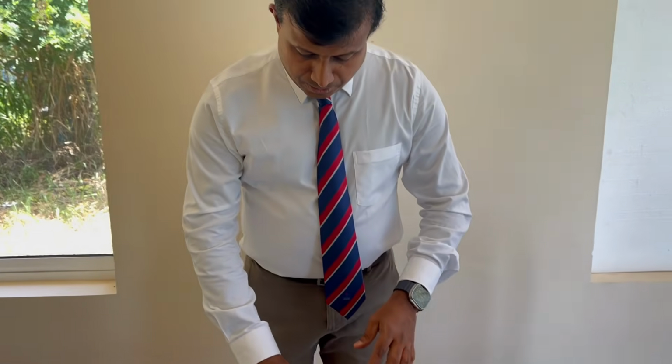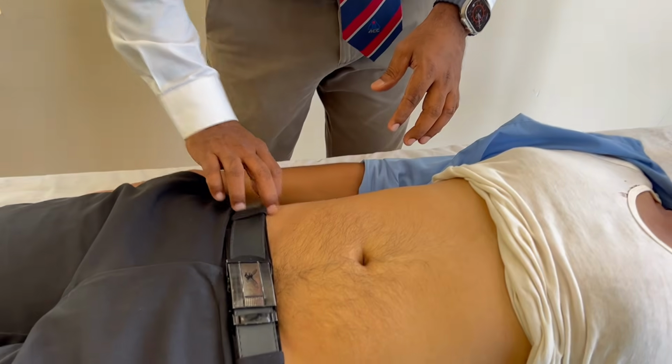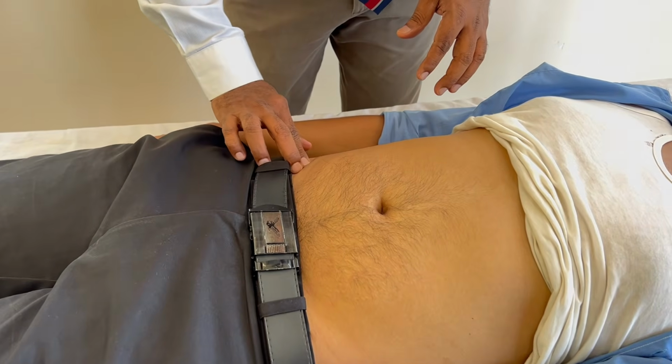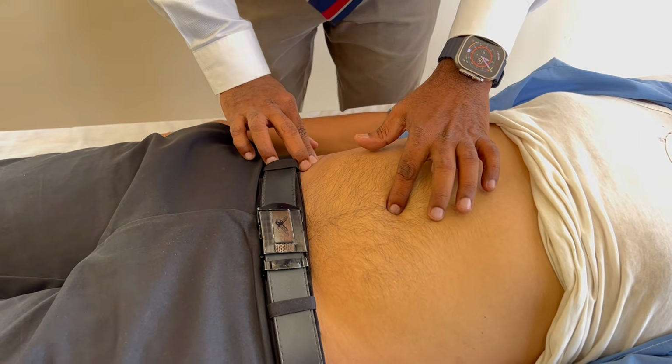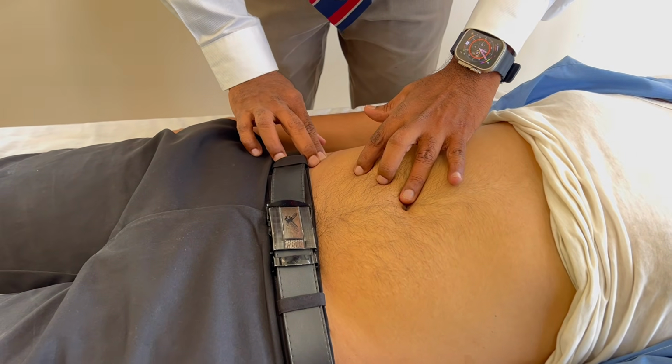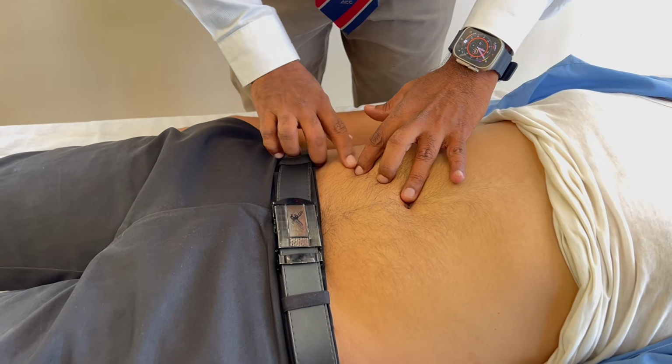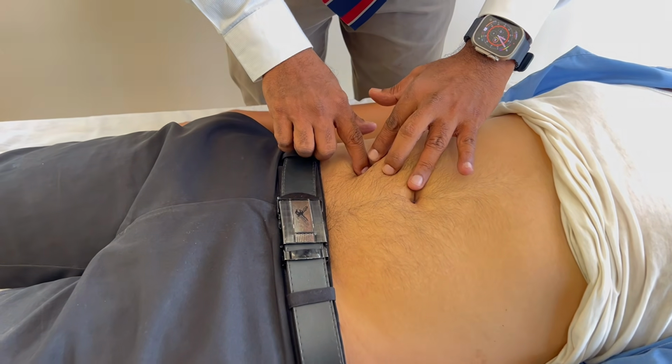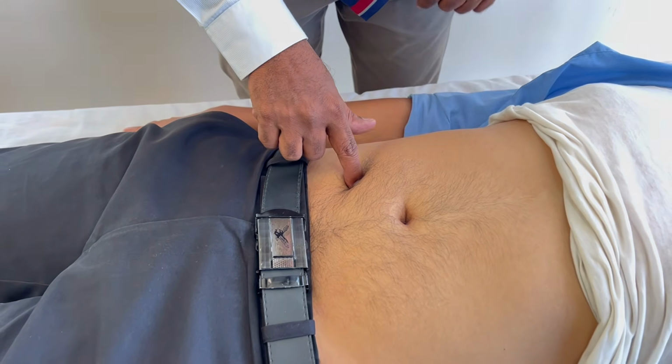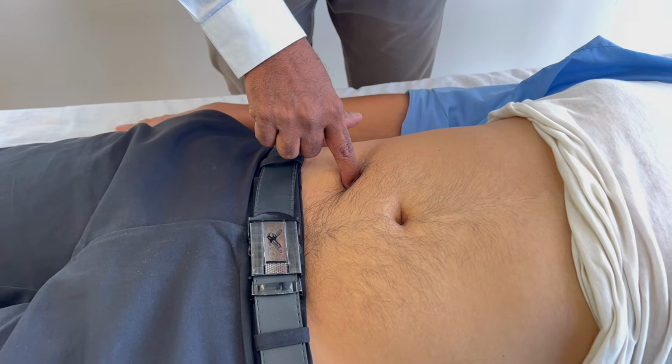I think all of you know the McBurney's point with regards to the appendix. If you make a line between the anterior superior iliac spine and the umbilicus, the point between the medial 2/3 and the lateral 1/3 is the McBurney's point.